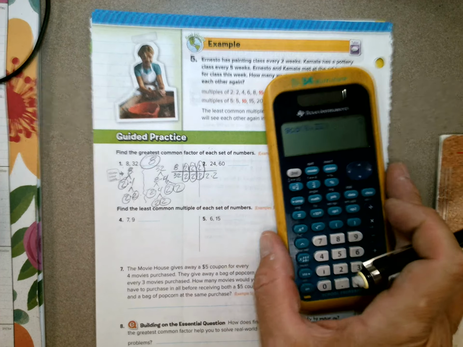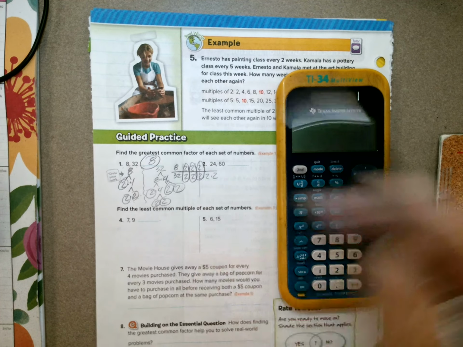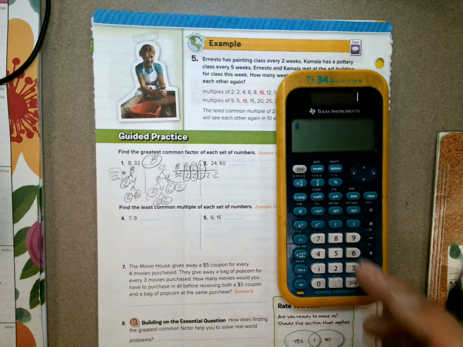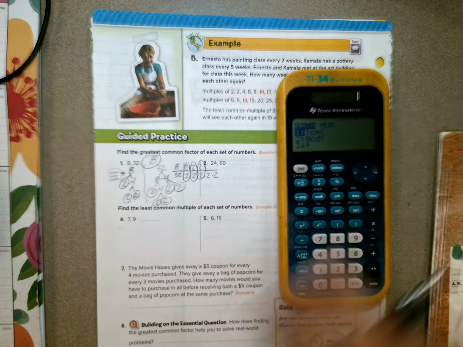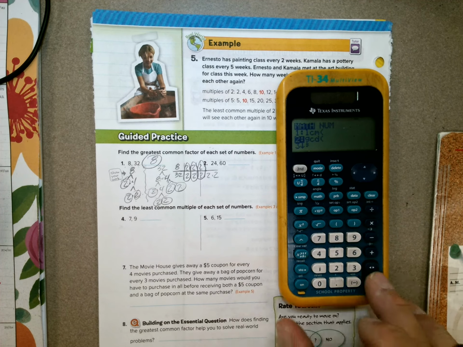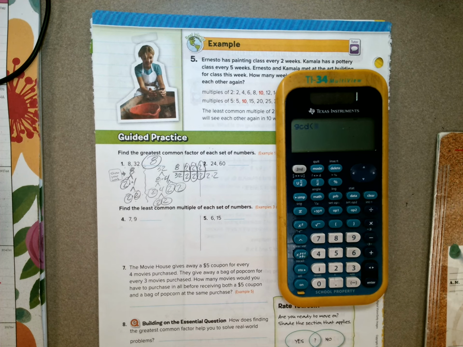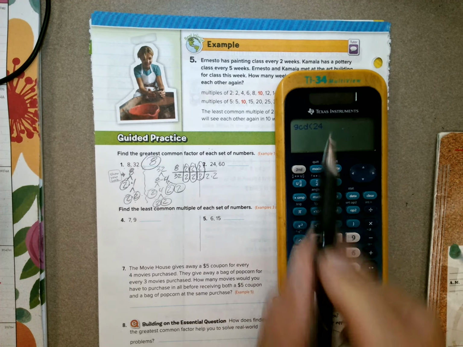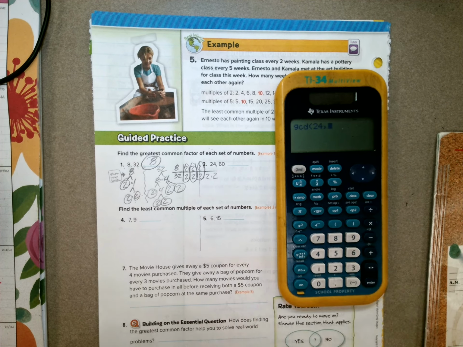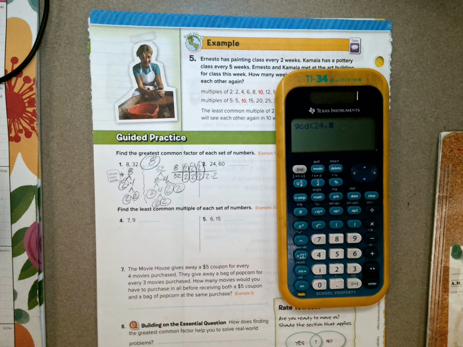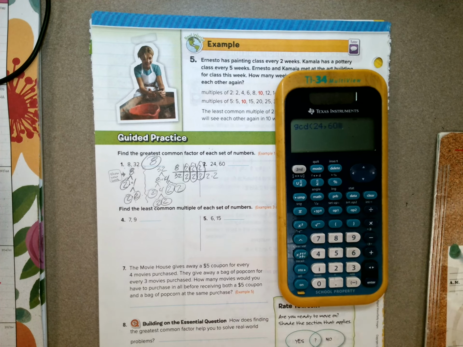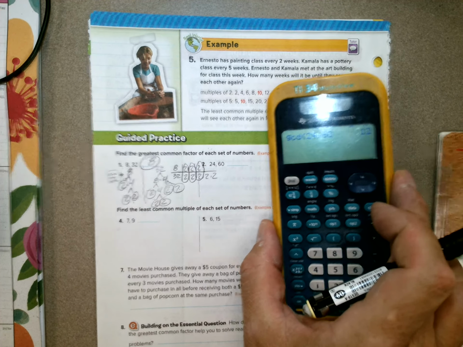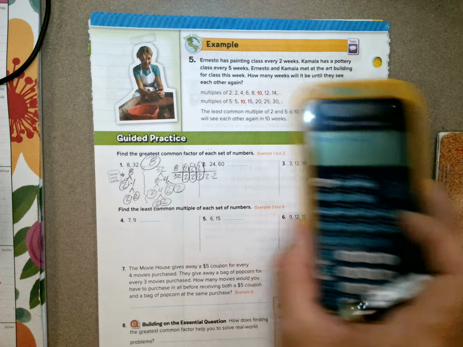Okay, let's try that again with 24 and 60. Let's find the greatest common factor that goes into both of them. So we come down to math, GCD, enter. Let's enter the number 24, and remember, we want to separate 24 and 60 with a comma. So hit second decimal, and then enter the number 60. Now, I closed the last one, so I'm not going to close it up. The greatest number that goes into both of those is 12.